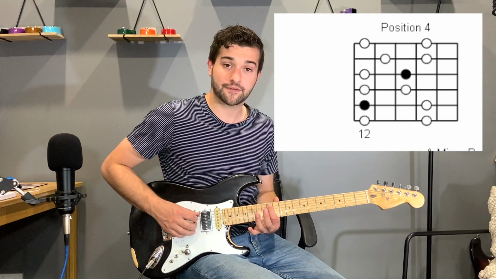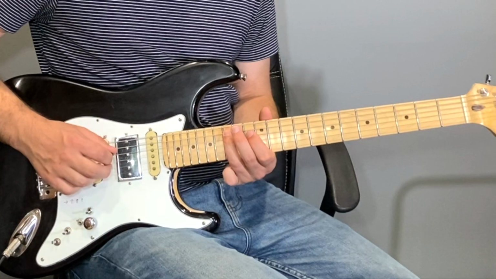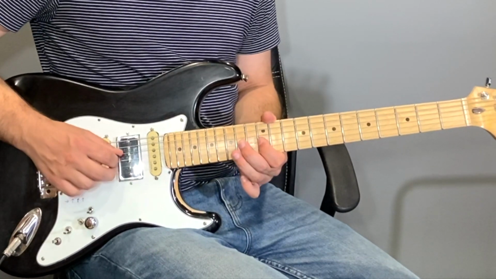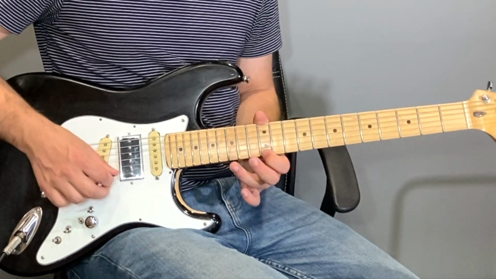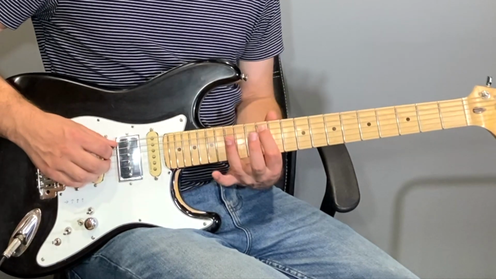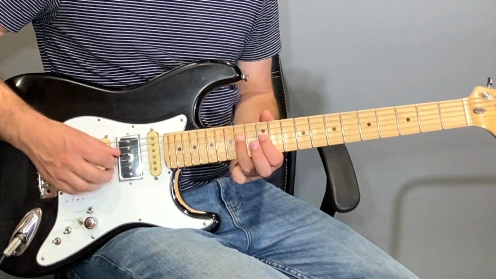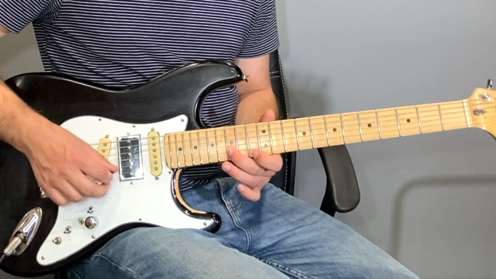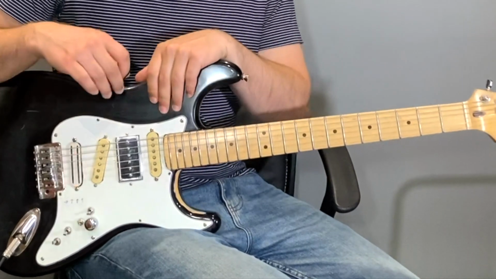So starting on the 12th fret on the 5th string, 12, 15, 12, 14, 12, 14, 13, 15, 12, 15. Let me go through that one more time. 12, 15, 12, 14, 12, 14, 13, 15, 12, 15. That is moving down the strings as we go.